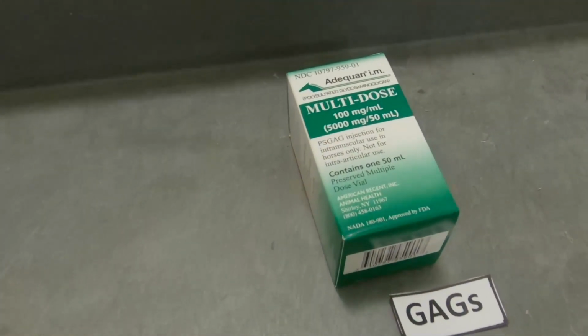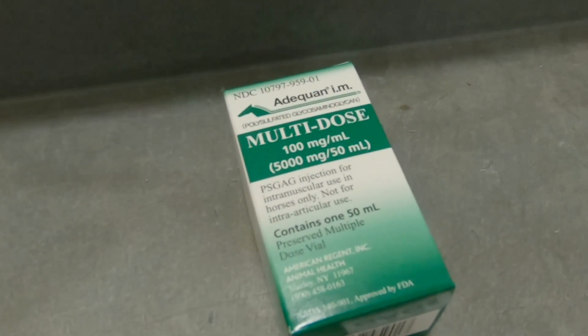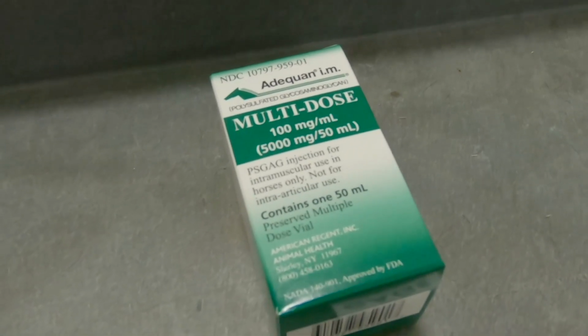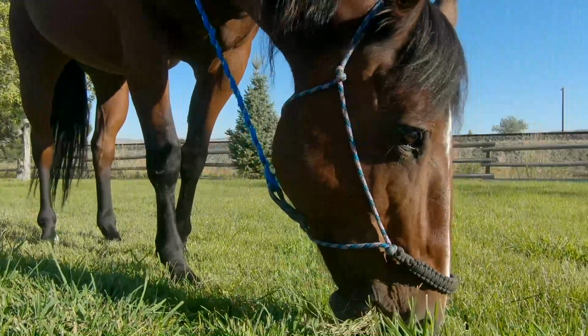We also have some supplements that are available to put in the diet or to give as IM injections. The most common one is Adequan, which I think all of us know the deal with that product. It's just nutrition for the joints.